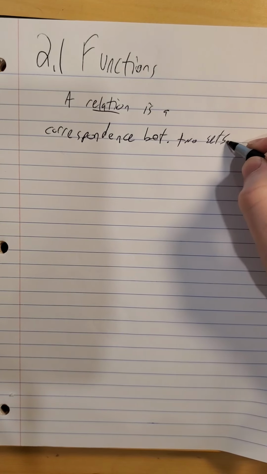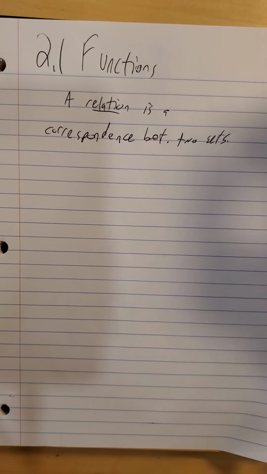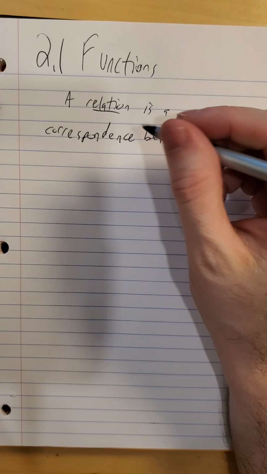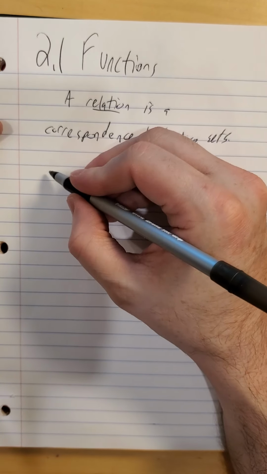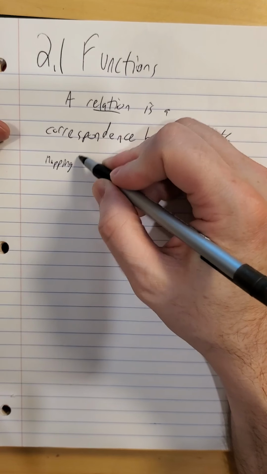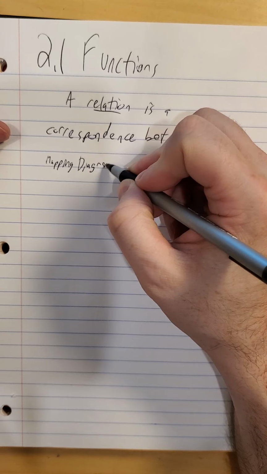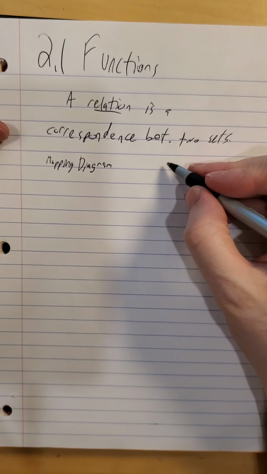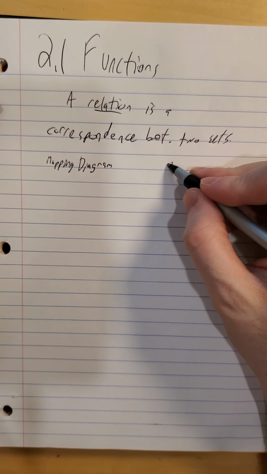So a relation is some correspondence, some relationship between two sets. We can identify those either by a mapping diagram or ordered pairs.